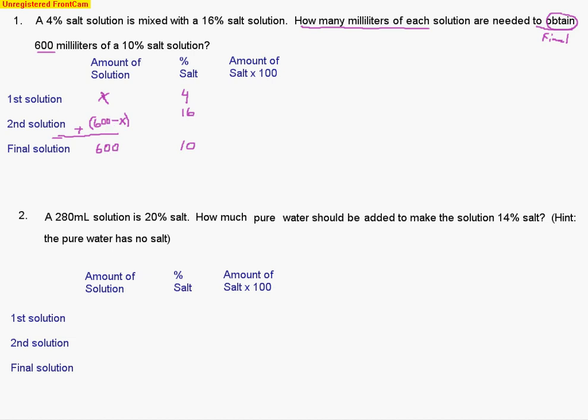What we do with the chart from this point is we take these amounts, an amount of a solution, and we multiply it by the percent. Typically when we multiply by percents, we change them to decimals, but it'll be easier if we just leave them as percents. That way we don't have to deal with the decimals. So that's why in my chart I wrote down that when we multiply the amount of solution by the percent of salt, it equals the amount of salt times 100. That way we don't have to deal with moving the decimals later on in the problem.